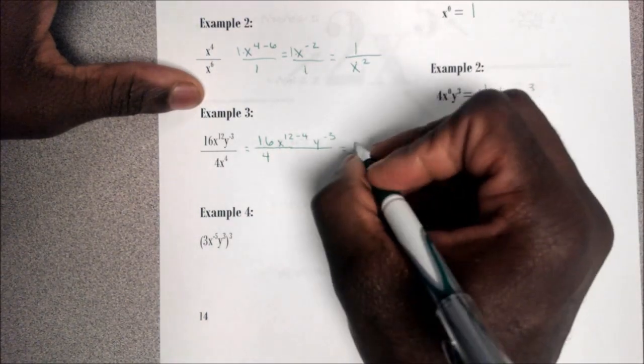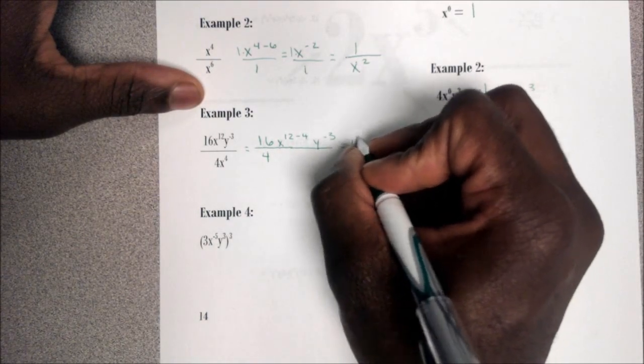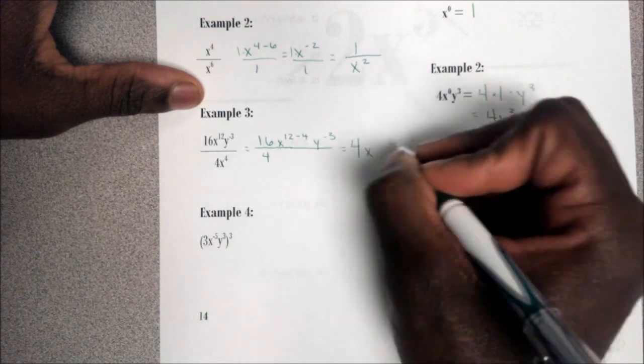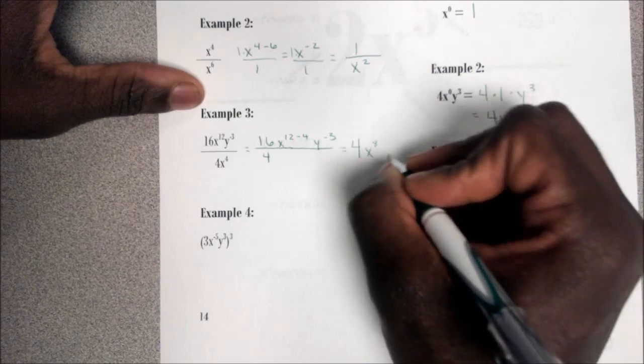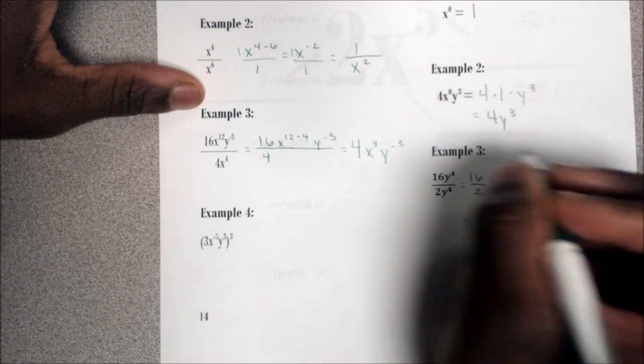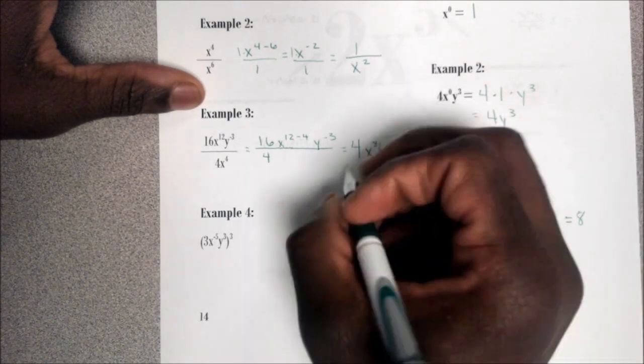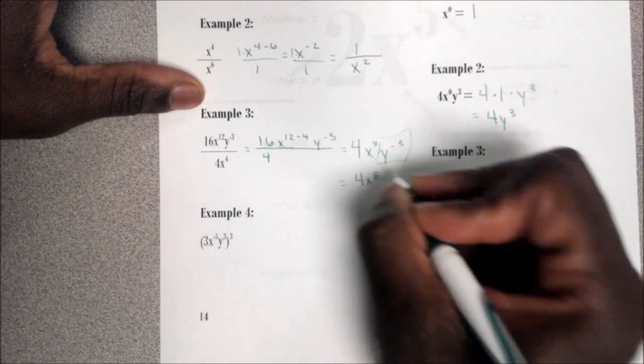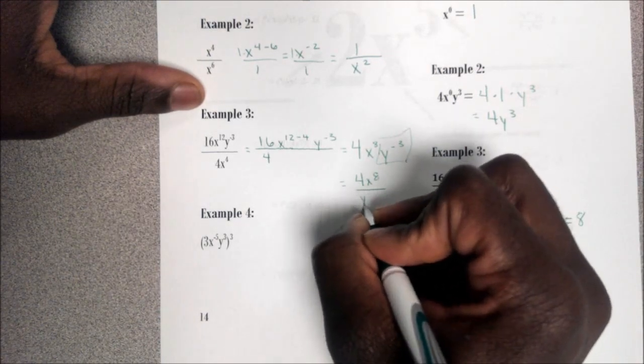We know 16 over 4 is 4. We have x to the 8th, still have this y to the negative 3rd, and remember, since it's negative, it's going to move to the denominator and become positive.